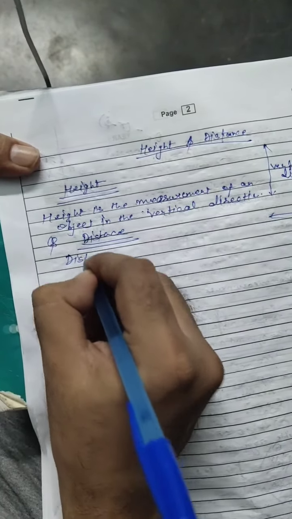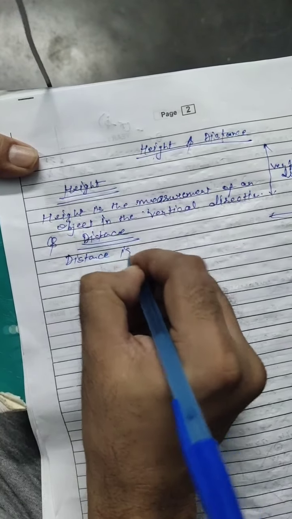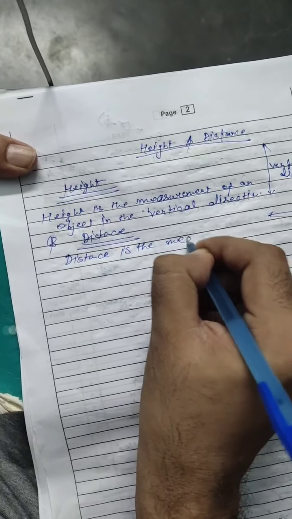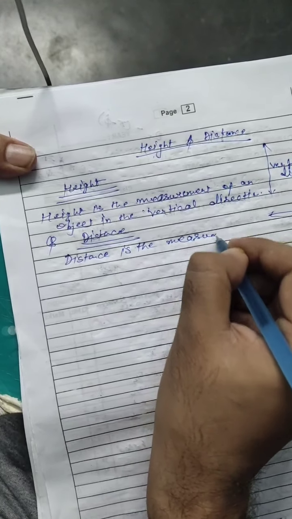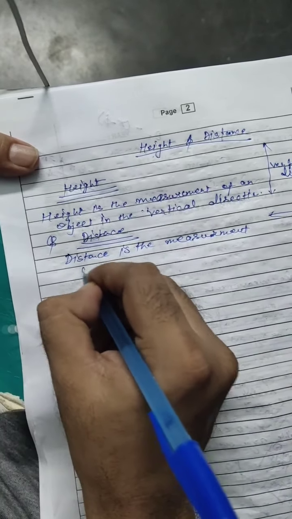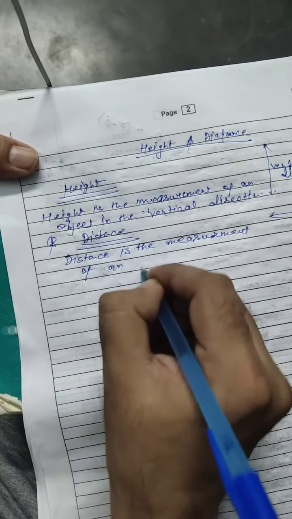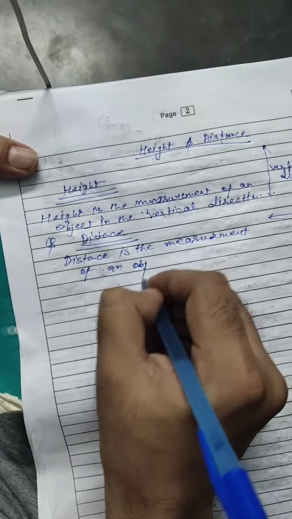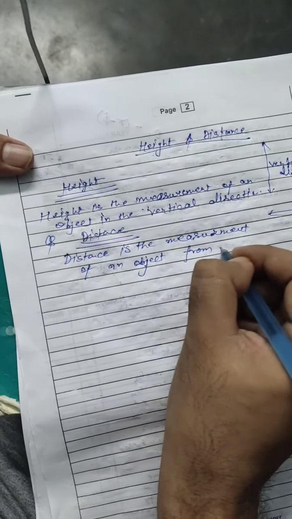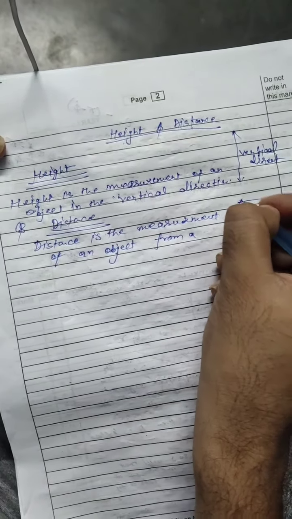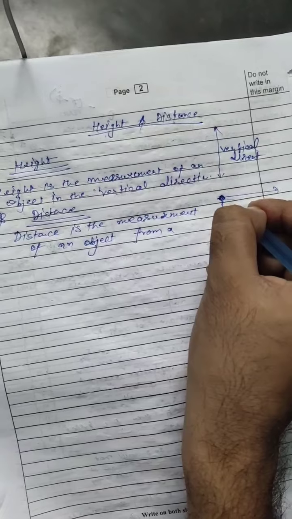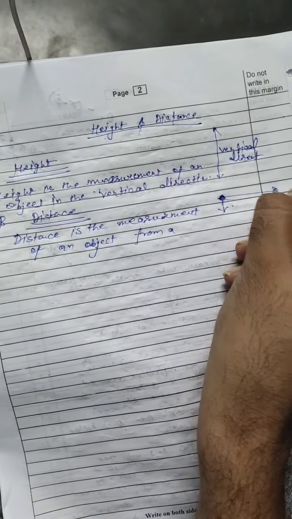Distance is the measurement of an object from a particular point. Suppose you are at this point, okay, and you have to reach this point.